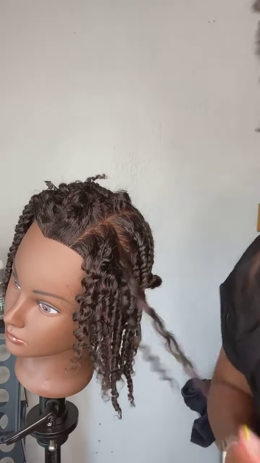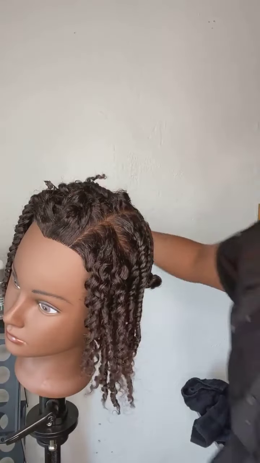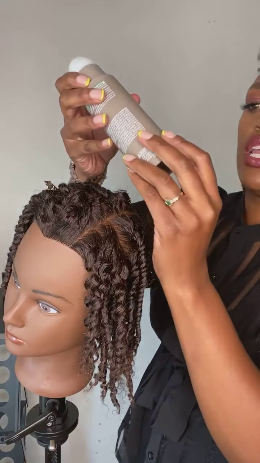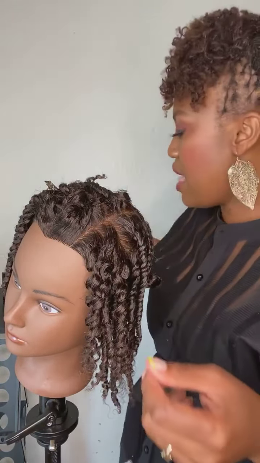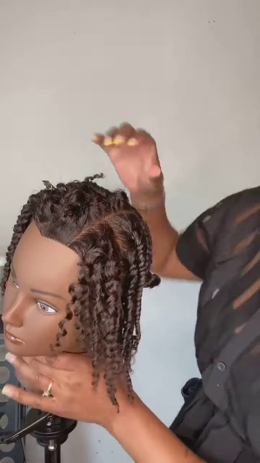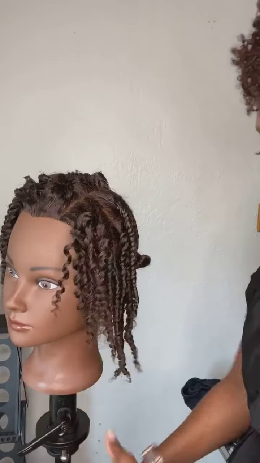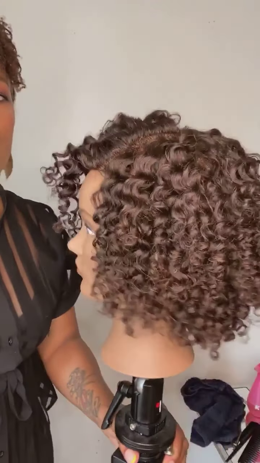What products did you put in again? For this one, I did Milky Waves leave-in, and I used Curl Shaper. This is a cream gel, and then a little bit of dark oil in my hands just to break this up so you can see this awesome definition here. So for this finished look, so cute.